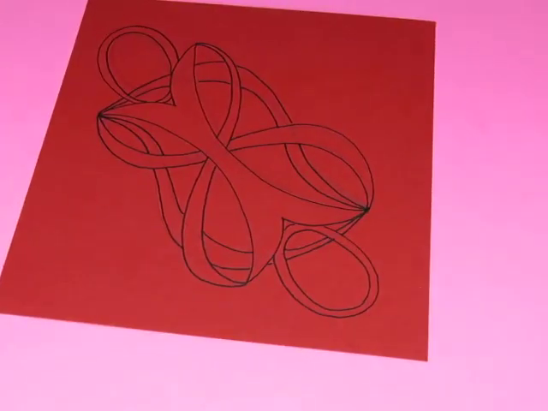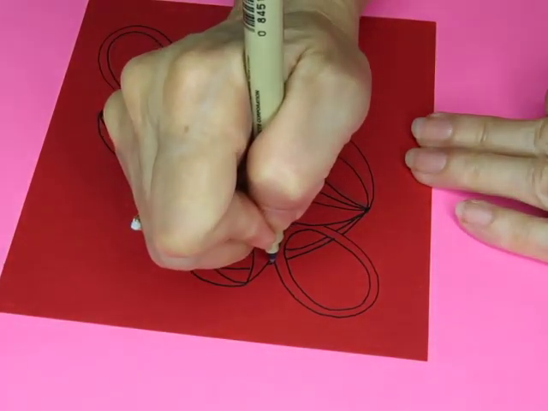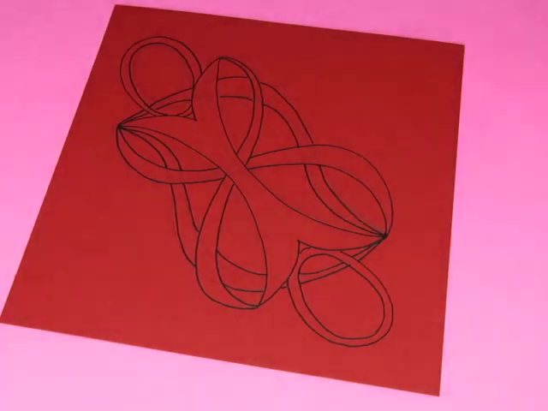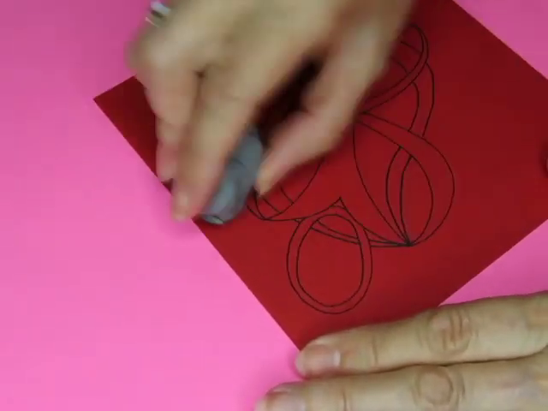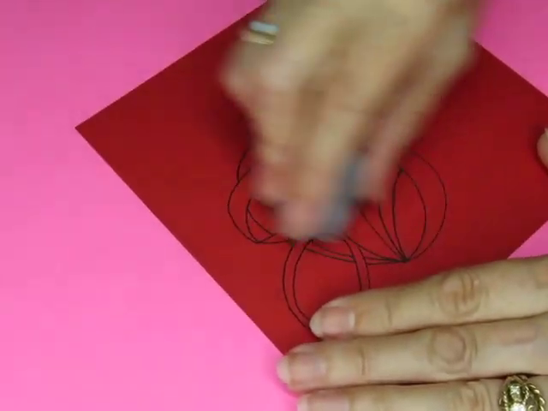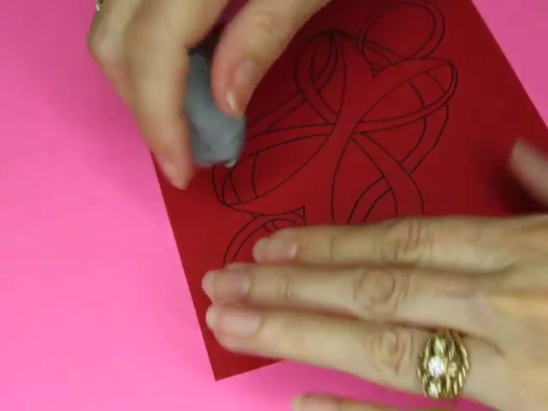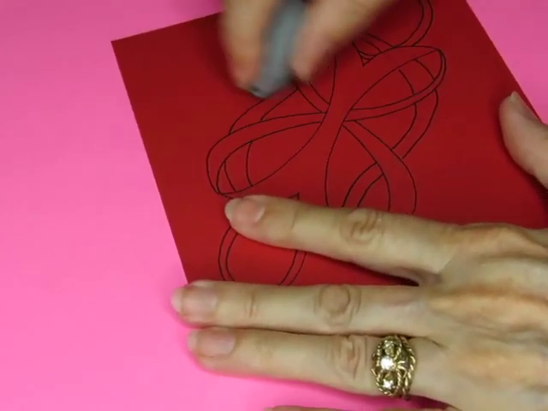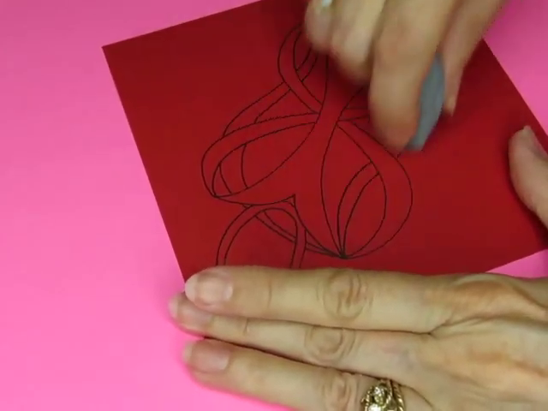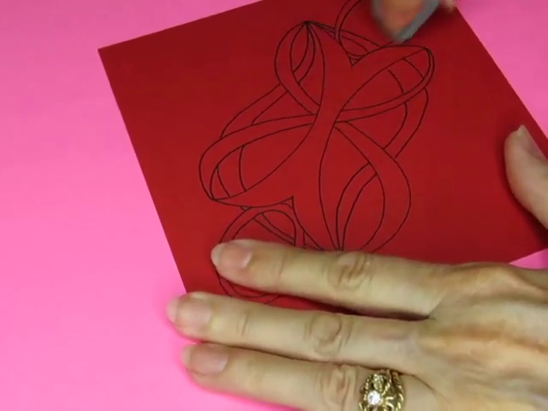Okay. Liking that. Let's erase all this. I got lots of pencil on there today.